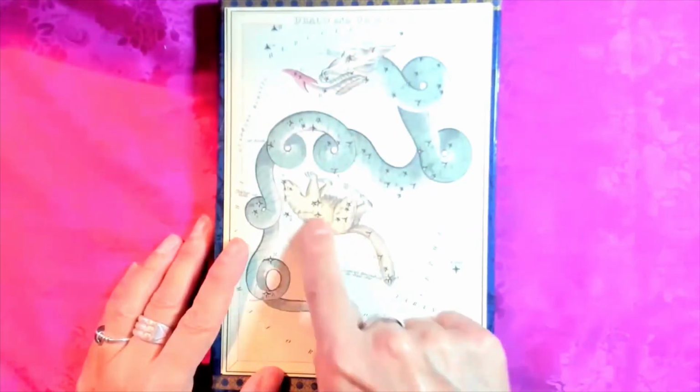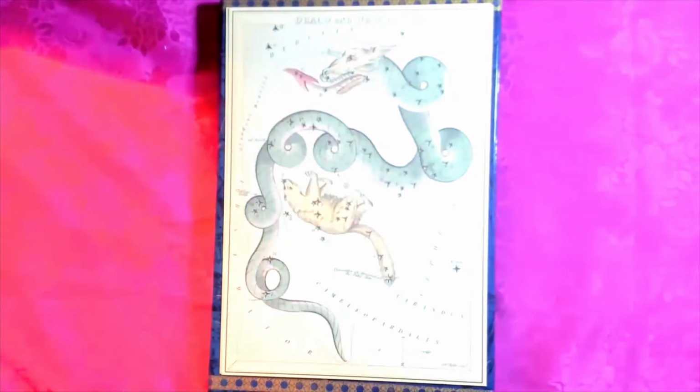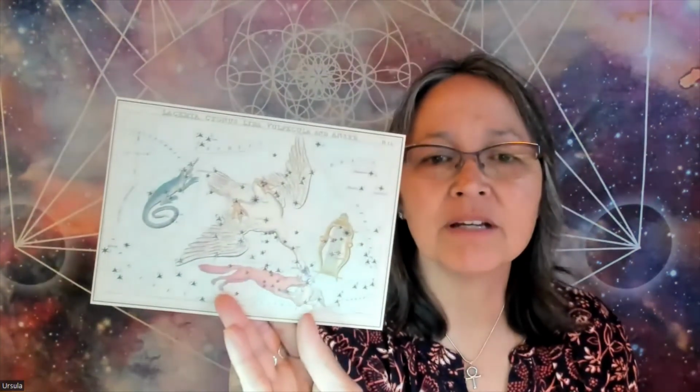Okay, so this little box of stars, once you've identified your constellations, can then be the next step. Well, where exactly in the heavens can I find, let's see, like Cygnus the Swan? There we go.